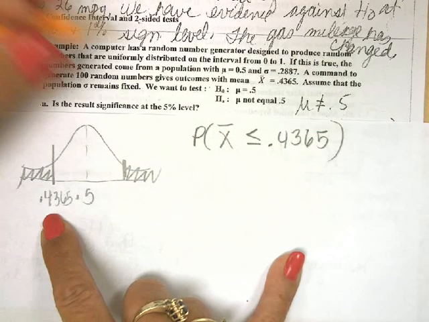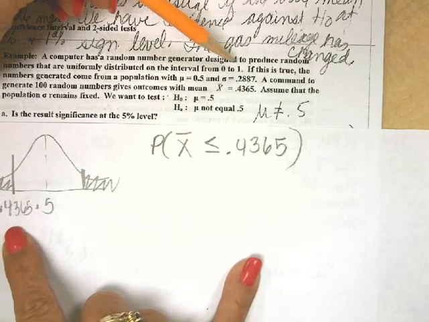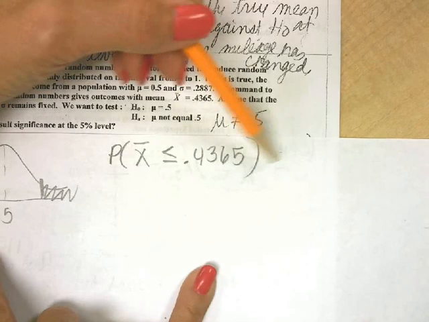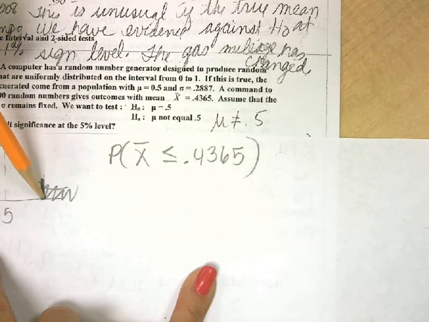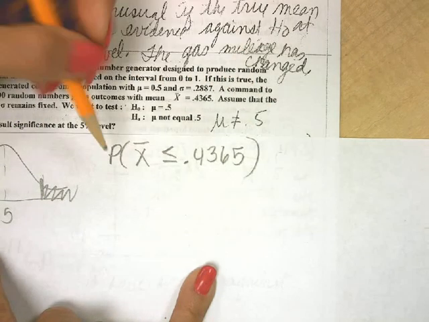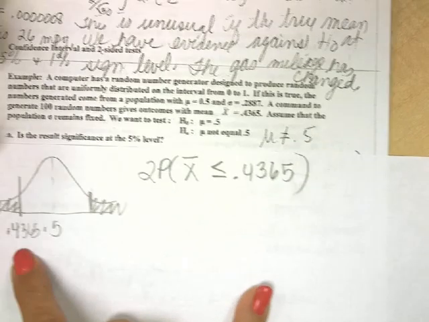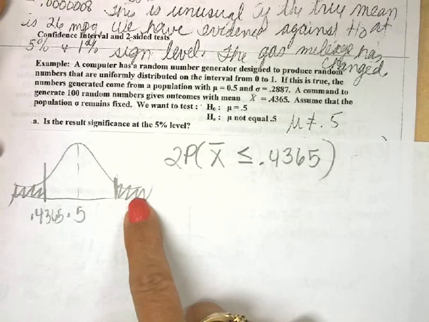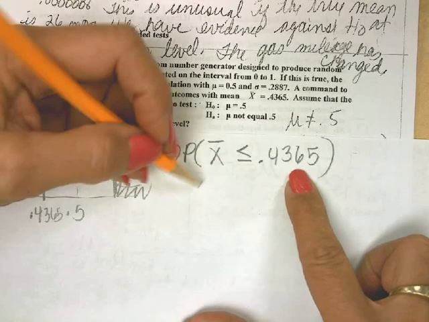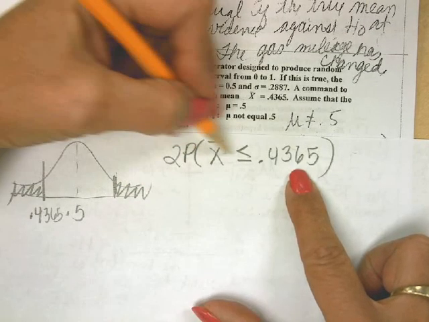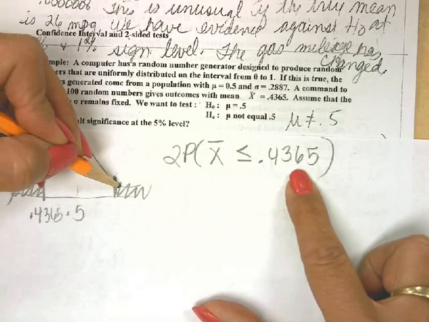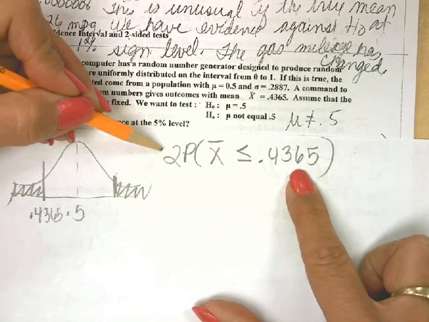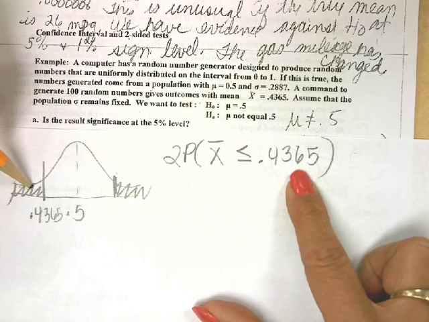I can also write, as I did on the previous question, plus the upper value, which looks like it's going to be about 0.4635, I think. But we can also just double this, because this tail and this tail are the same. The area below this number and the area above that number, when I add them together, is the same thing as 2 times this lower tail.